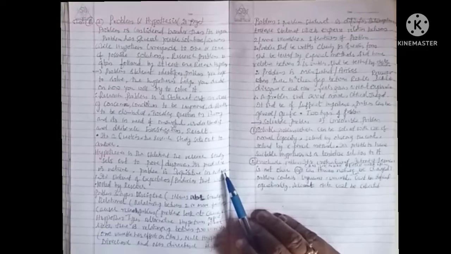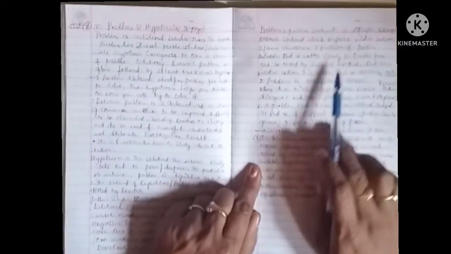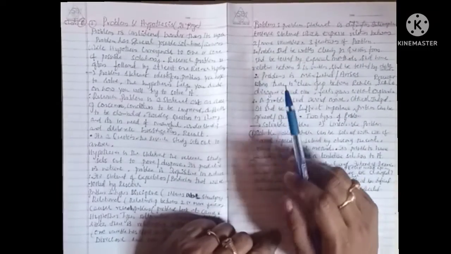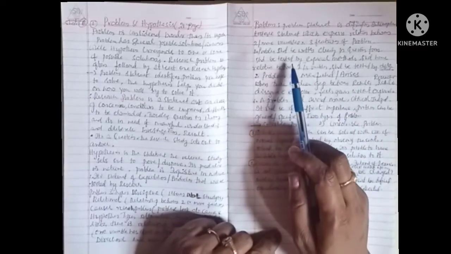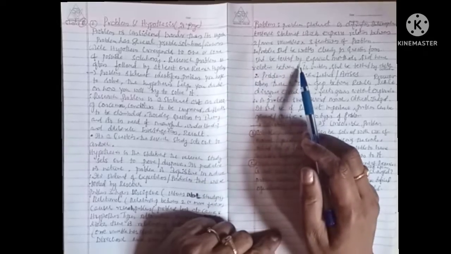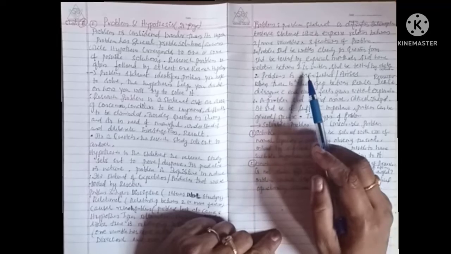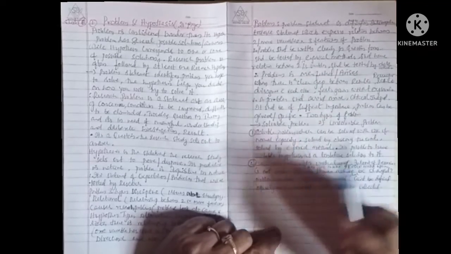Then the problem statement is an interrogative, testable statement which expresses the relation between two or more variables. The three features of problems are: the problem should be written clearly in question form, it should be tested by empirical methods, it should have a relation between two or three variables, and it should be tested by data collection.